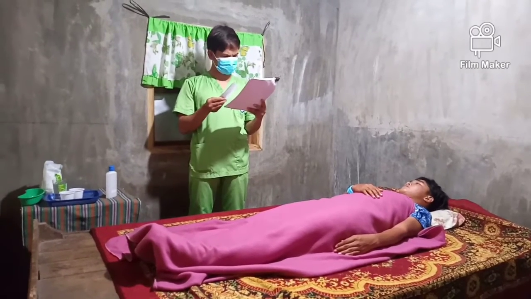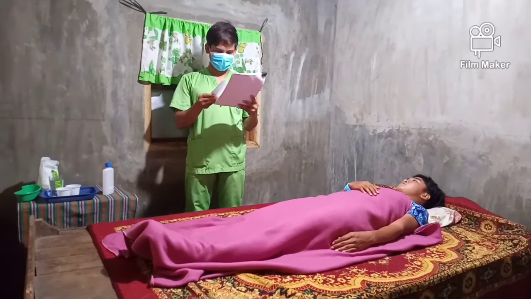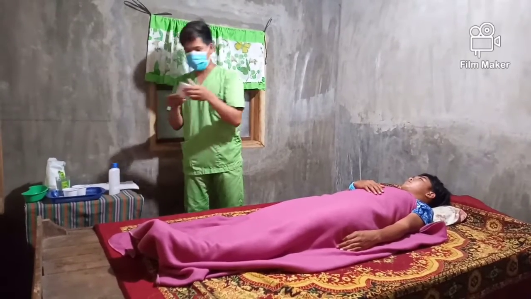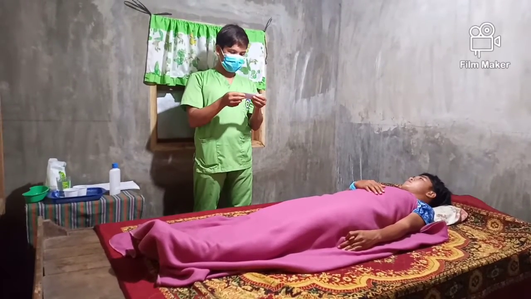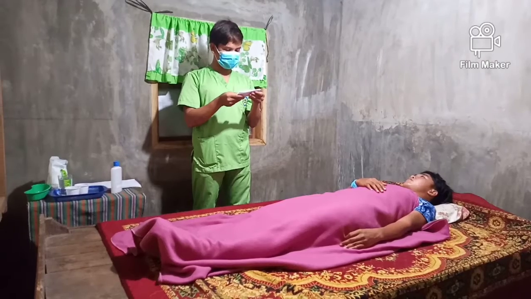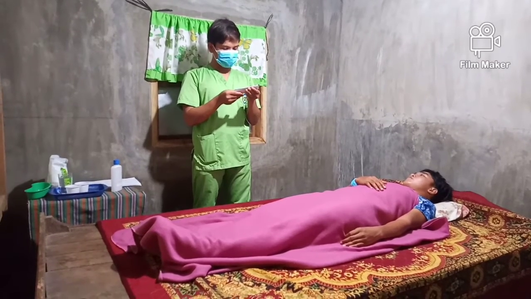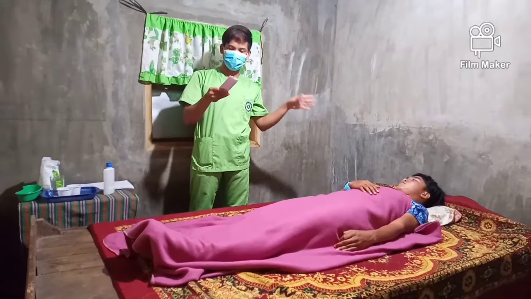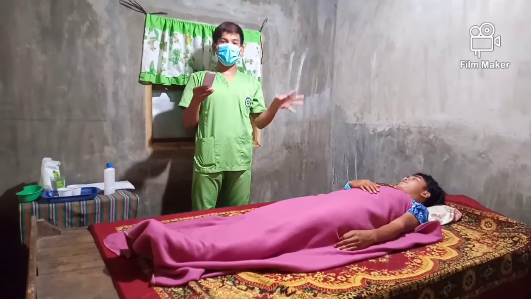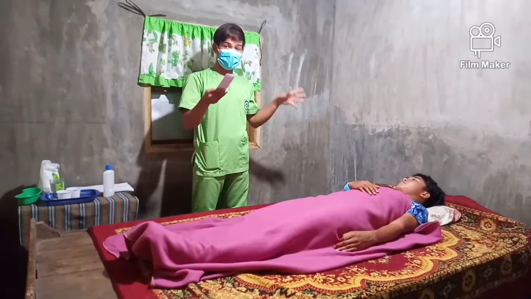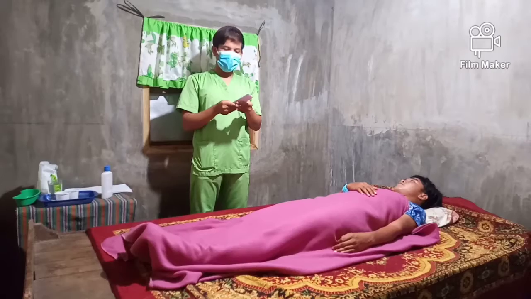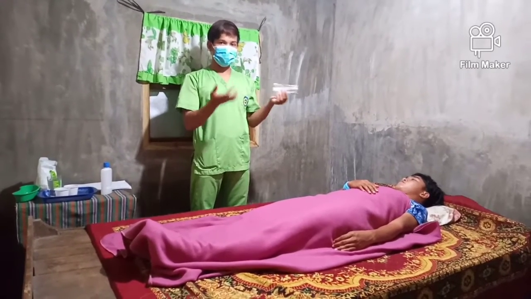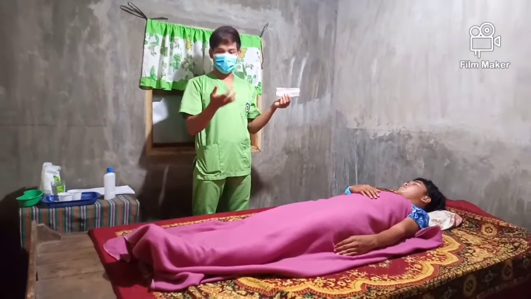Then we're going to check the expiration date. The expiration date of this medication is December 24, 2024, so it is okay to be used for our patient. And we are going to perform calculation if necessary, or scan the barcode of the package if not sure or if necessary.